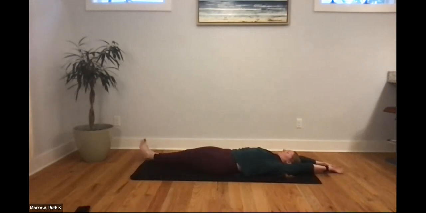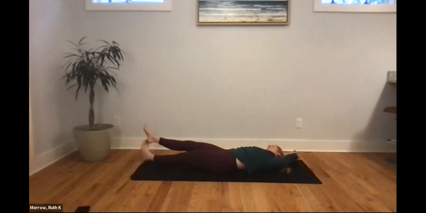And then shimmy your feet down to the bottom right-hand corner of the mat. Shimmy your shoulders to the upper right and stretch your side body here. And then again, maybe the right hand pulls your left wrist. You could take your left foot on top of your right. Soften your face, relax here.